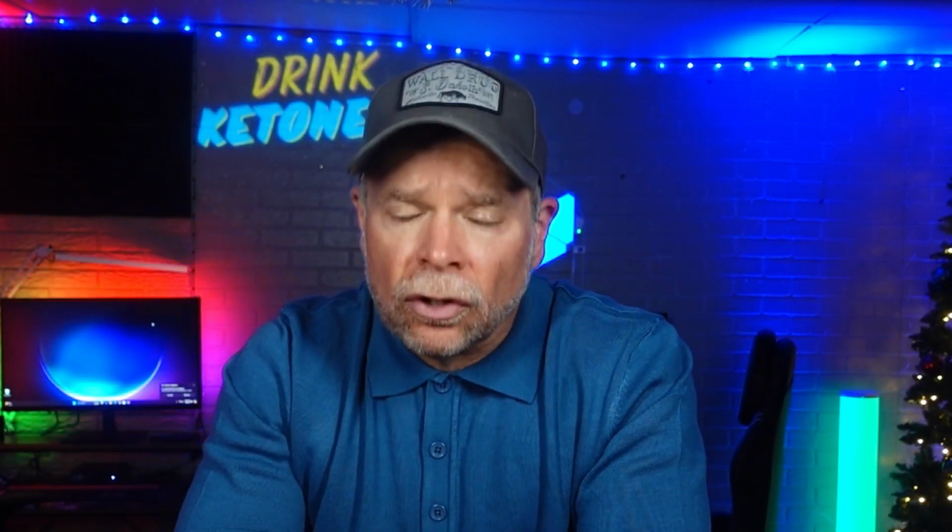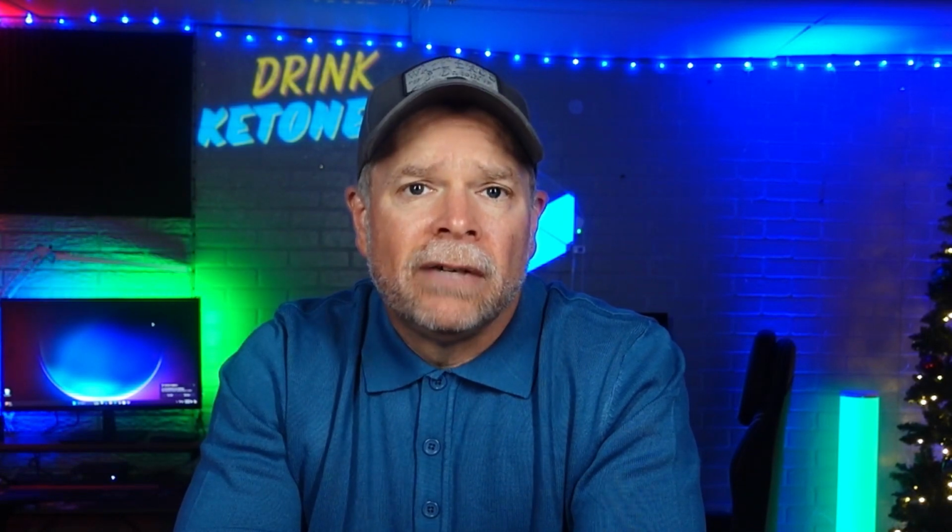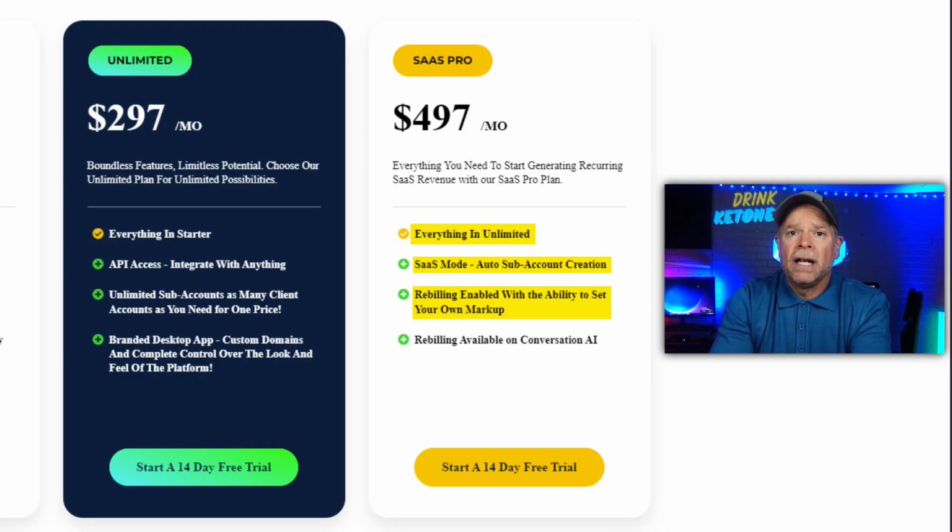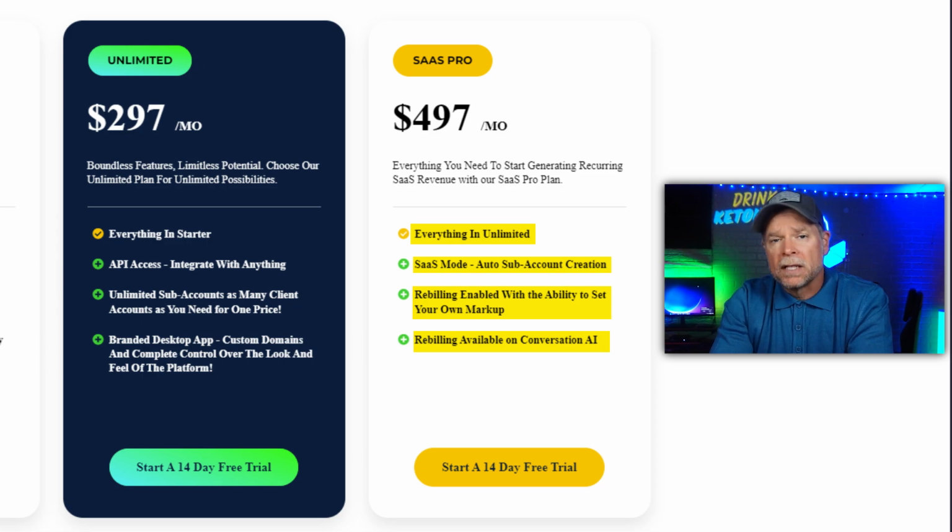Finally, the SaaS Pro plan includes advanced reporting features such as agent reporting, which lets you track the performance of individual agents, including how many calls they've made, how many deals they've closed, and more. Now, this level of detail is crucial for agencies that want to optimize their team's performance and ensure that they're delivering the best possible service to their clients. Additionally, the plan includes an AI conversational bot, which can help automate customer interactions and improve response times.